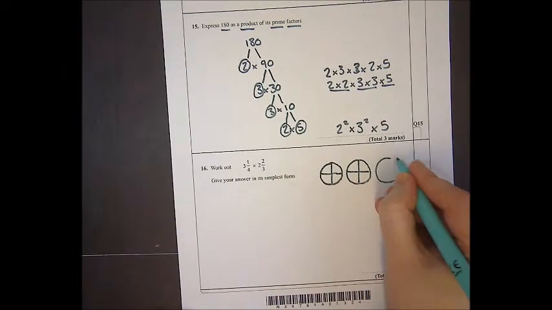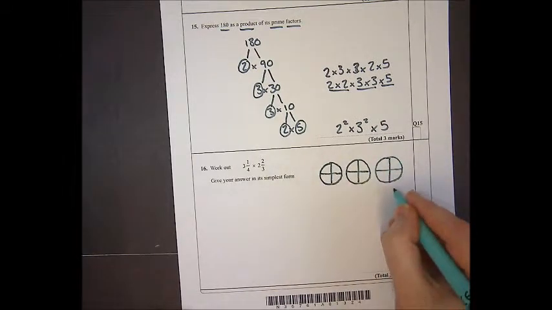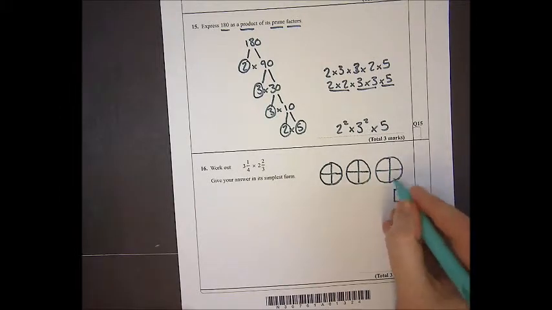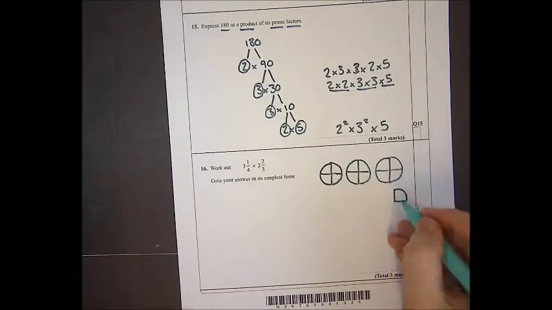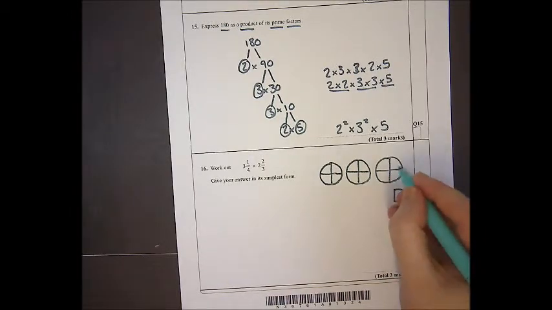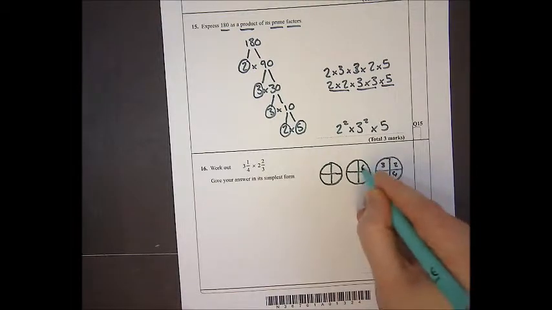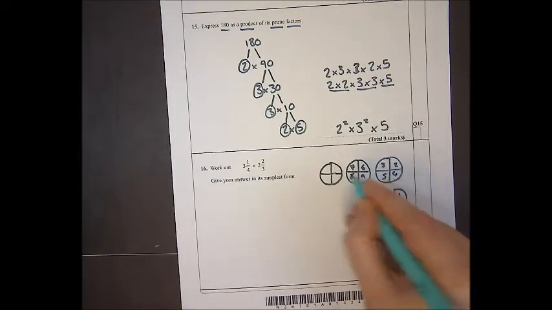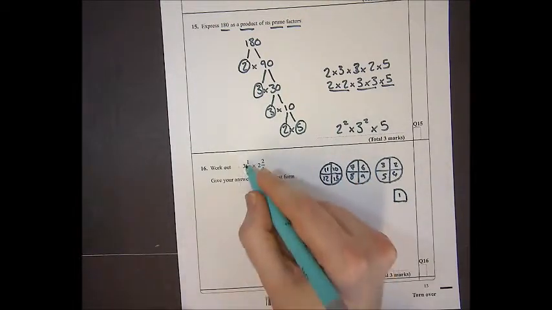Now I'm showing the 3 whole ones split into quarters so that we can see what a quarter looks like. There's the 3 whole ones, there's a quarter. 1/4, 2 quarters, 3 quarters, 4, 5, 6, 7, 8, 9, 10, 11, 12, 13. So really, another way of describing it would be 13 quarters.